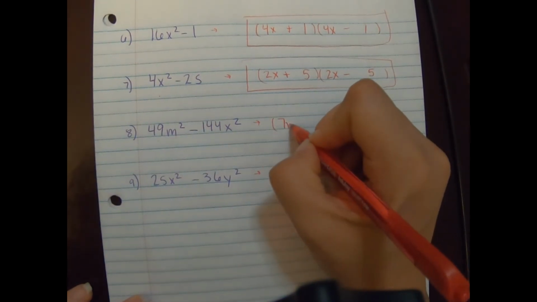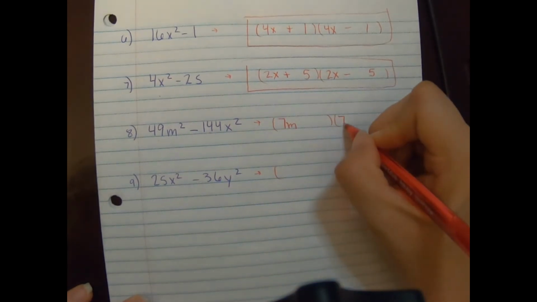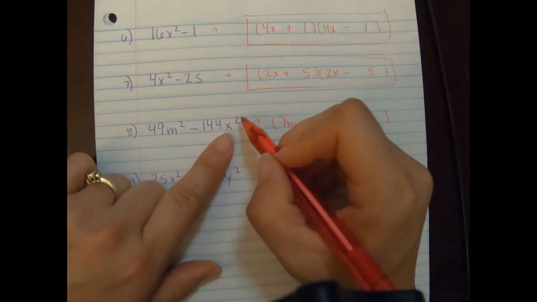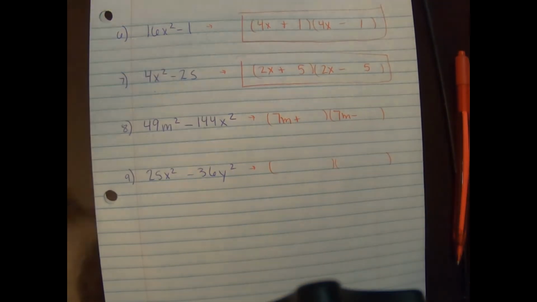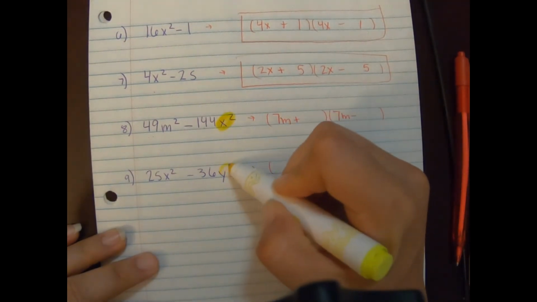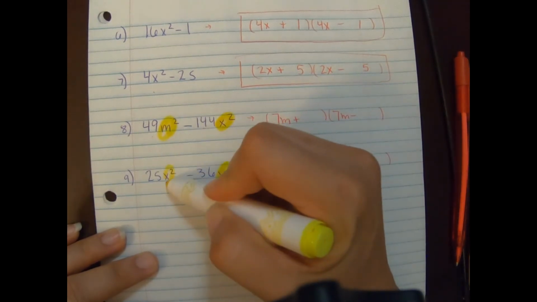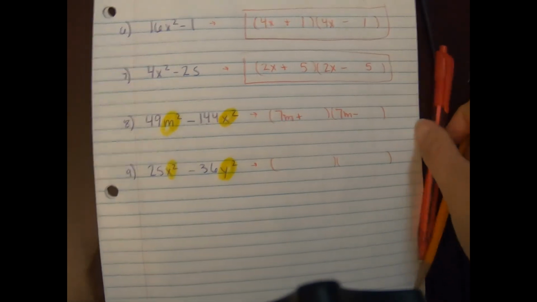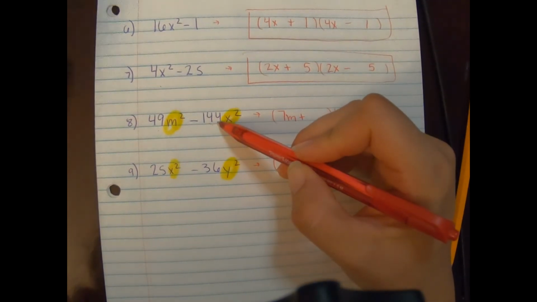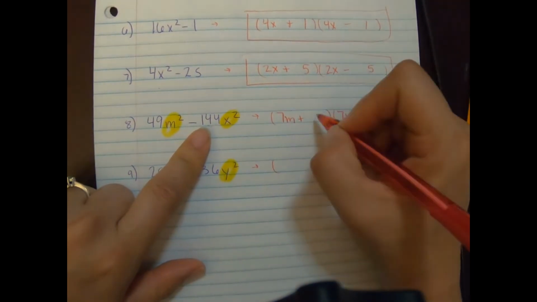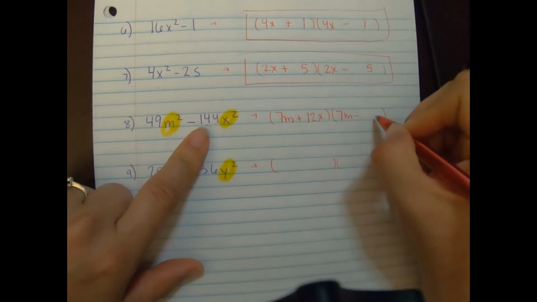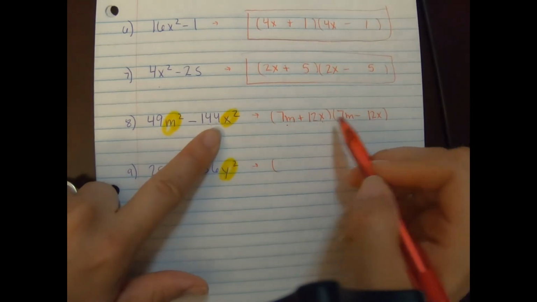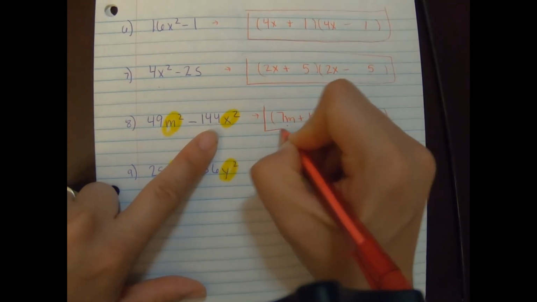There's going to be an m here. We do a plus and a minus, and this is interesting. The second number has a variable as well. So not only do we have two perfect squares, we also have multiple variables here. So when I square root 144, the square root of 144 is 12. I'm going to put an x with it. So the m is first and the x is second in both sets of parentheses.